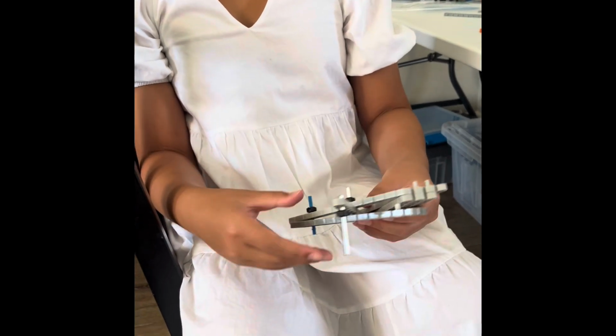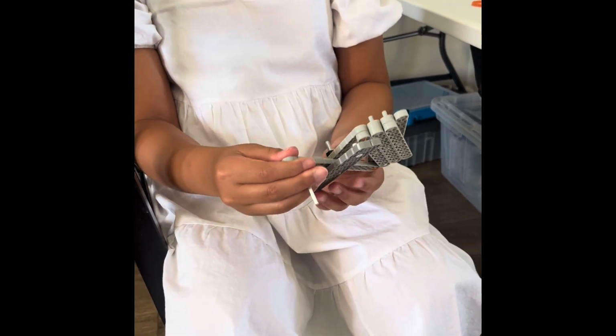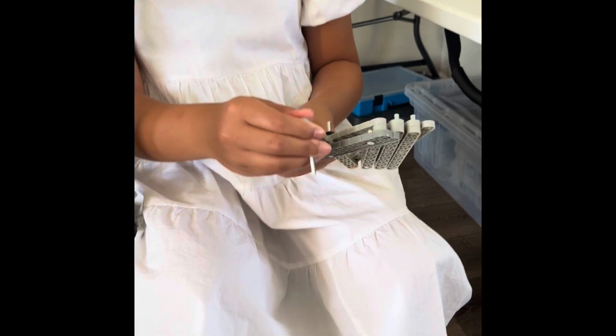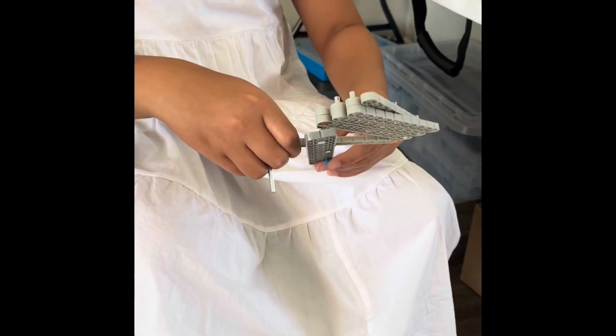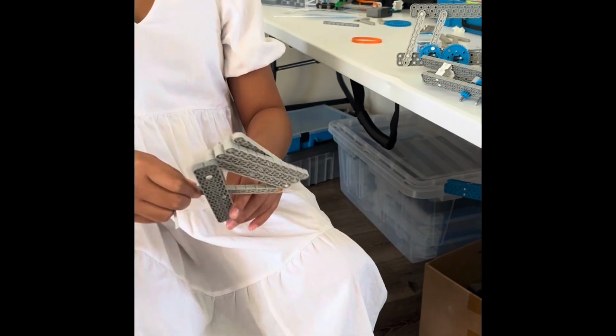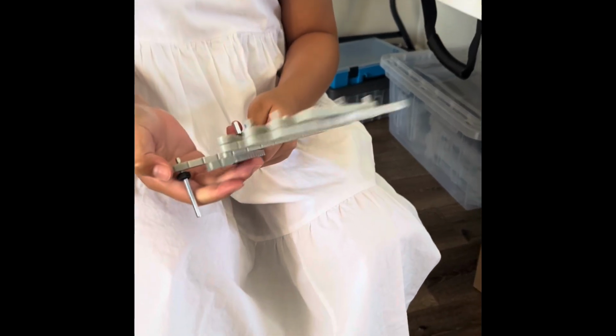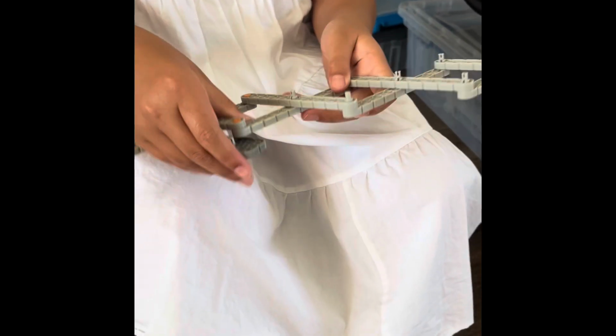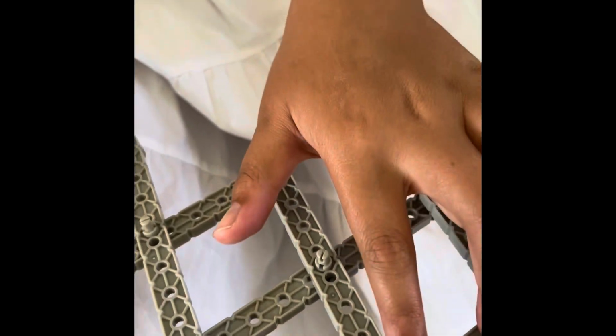The 6-bar, we used it one year in the game where we had a trigger, and then whenever it hit the floor, it would just shoot out. You have to make sure on the 6-bar and the pivot points, they have to be the exact same length from one to the other.